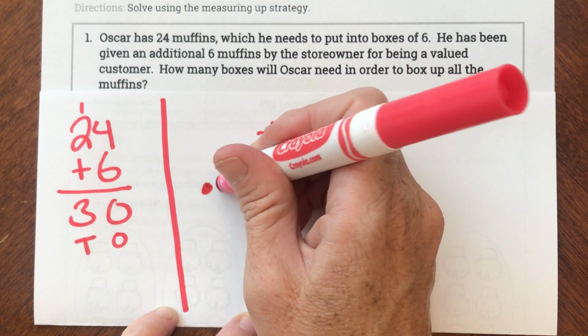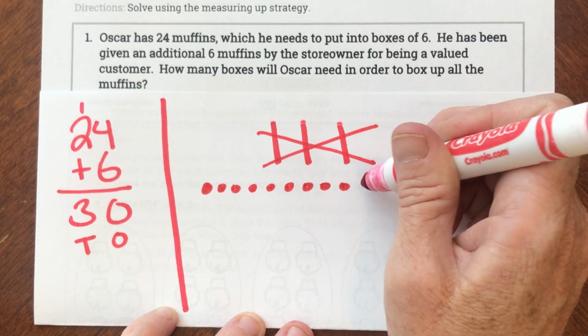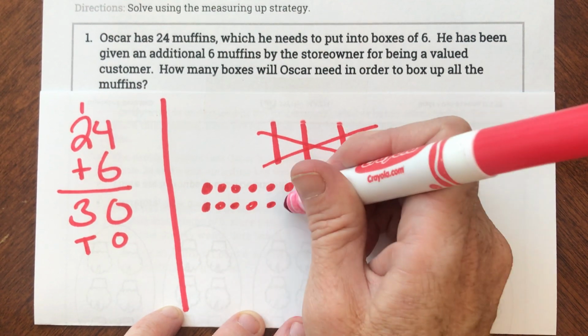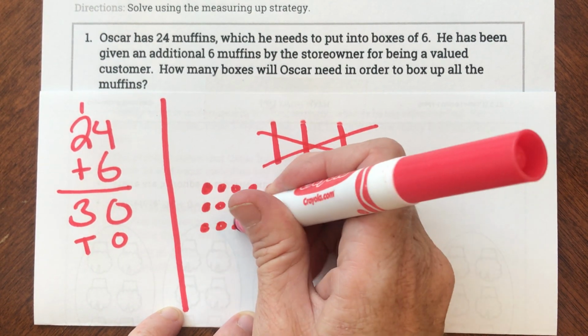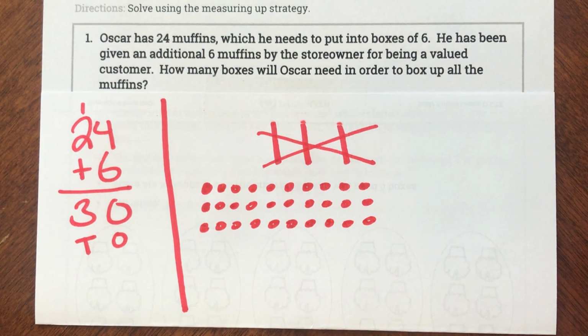Okay, ready? 1, 2, 3, 4, 5, 6, 7, 8, 9, 10, three times over, one group of ten for each ten.